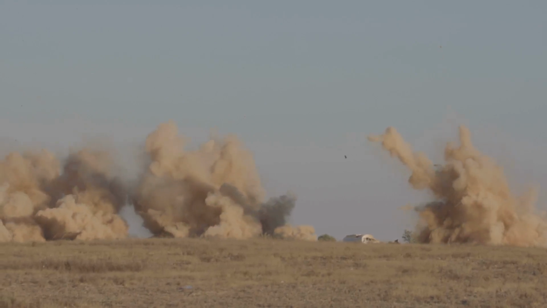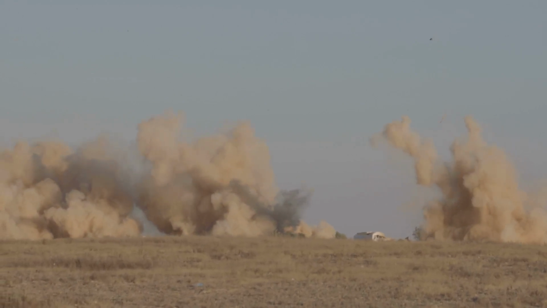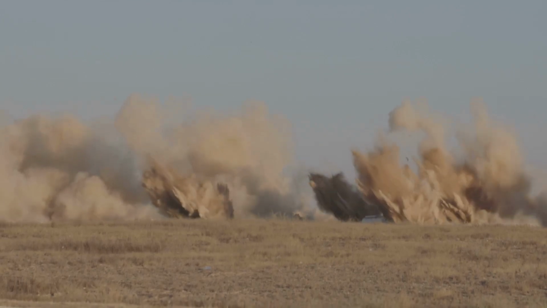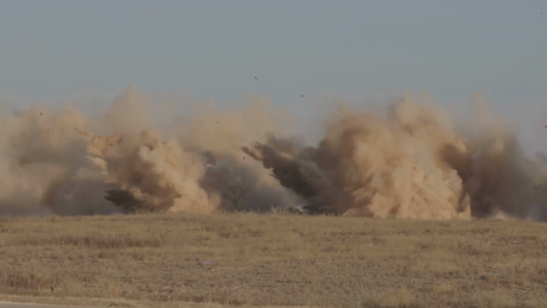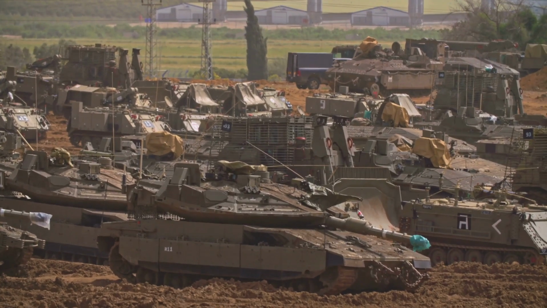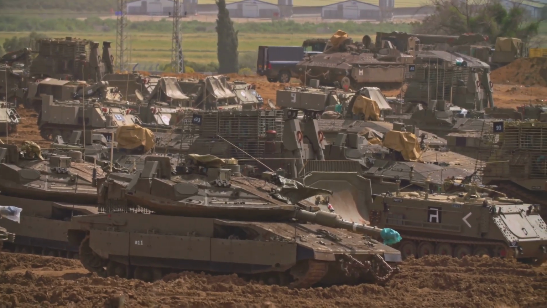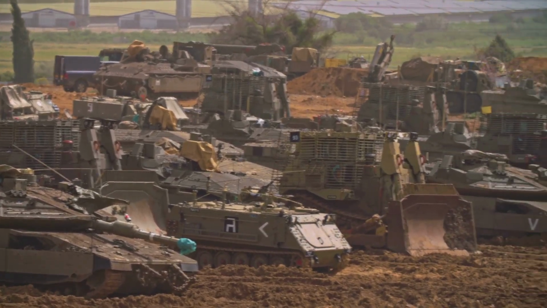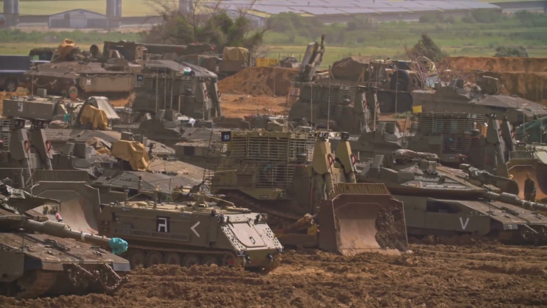However, it is Hamas's military wing, the Izz ad-Din al-Qassam brigades, that has had the most direct impact on the conflict. The brigades have carried out numerous attacks against Israeli military and civilian targets, including suicide bombings, rocket attacks, and kidnappings. These actions have led to Hamas being designated as a terrorist organization by many countries, including the United States and the European Union.